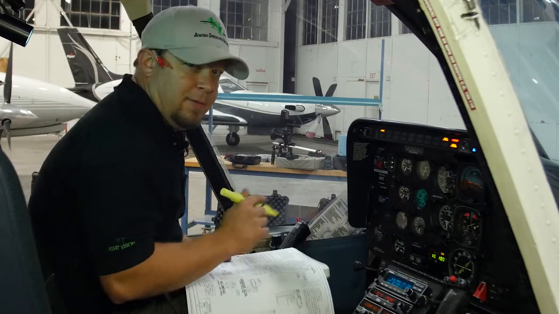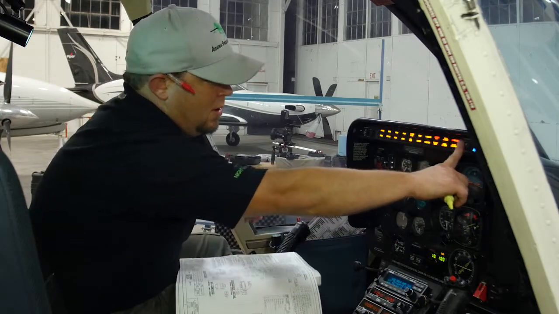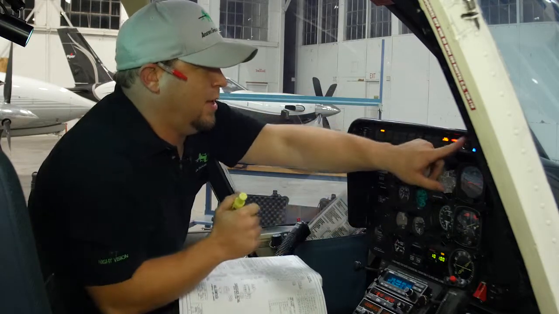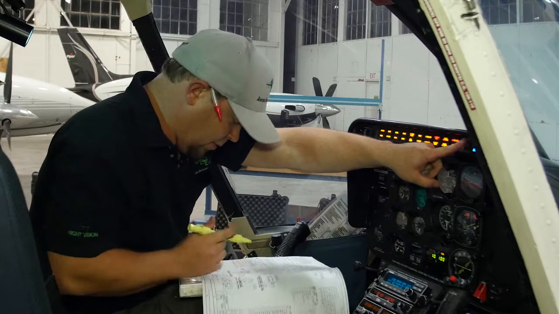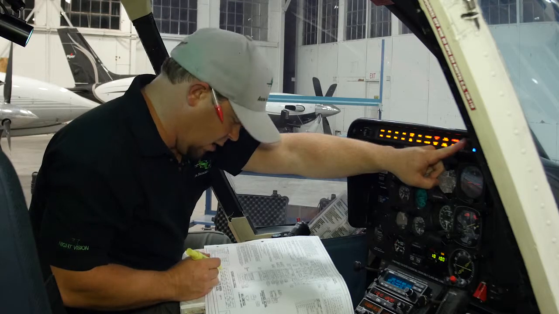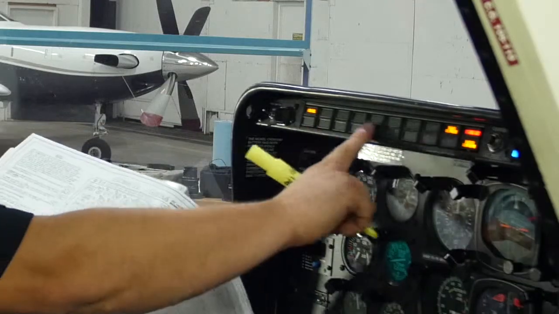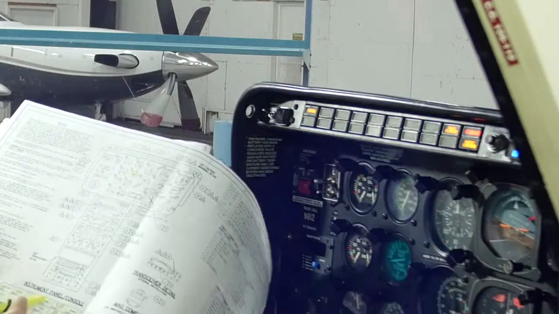I'm going to verify all of the text on these caution segments right now. So I'm going to hold this test button down, and I'm literally going to read off what they say, and I'm going to highlight, making sure that they are exactly correct. At this point, I've verified that all of these segments match what it says on the aircraft.